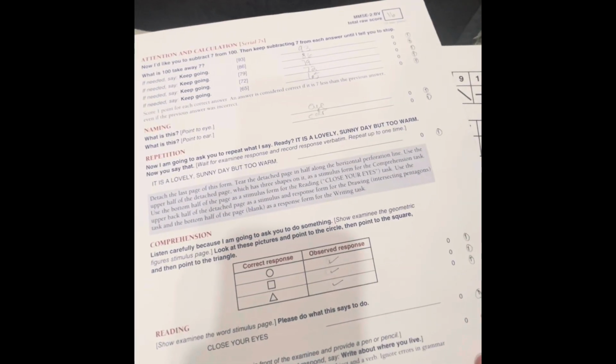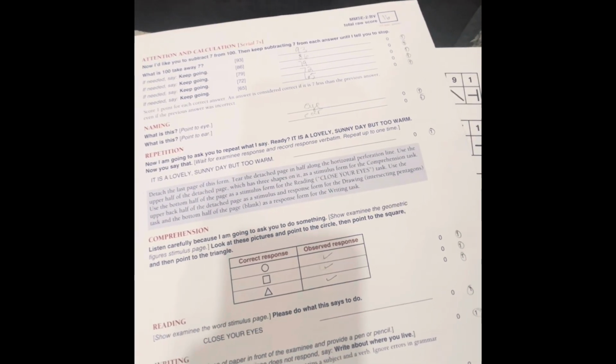So, yeah. 3, 4, 5, 6, 7, 8, 9, 10, 11, 13, 14. Okay. 14 plus 16. We add those together, we get 30. So she got the total max points of 30.